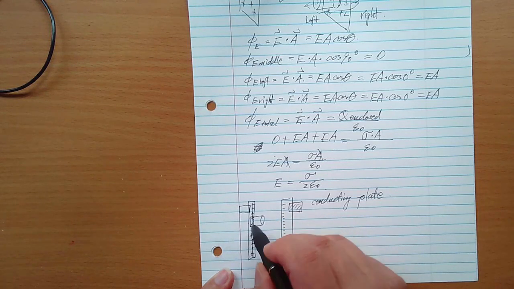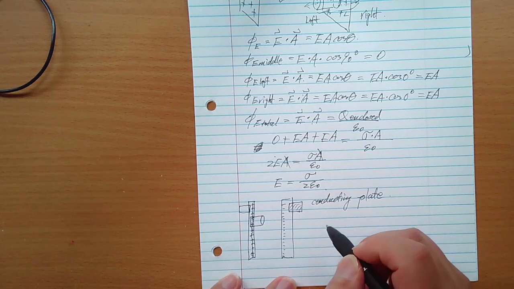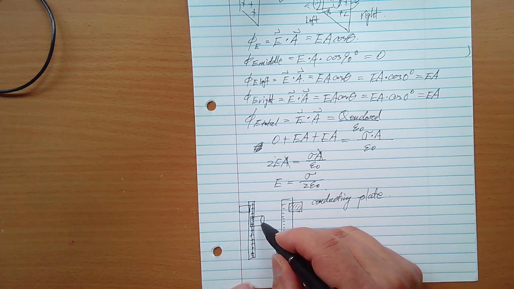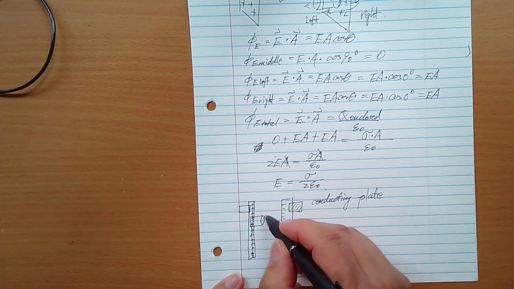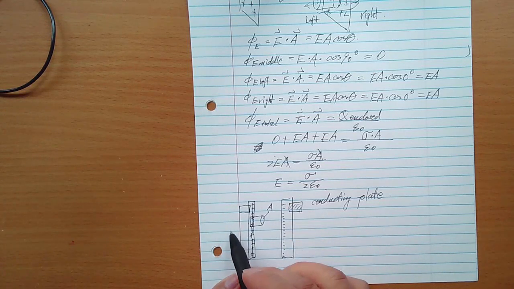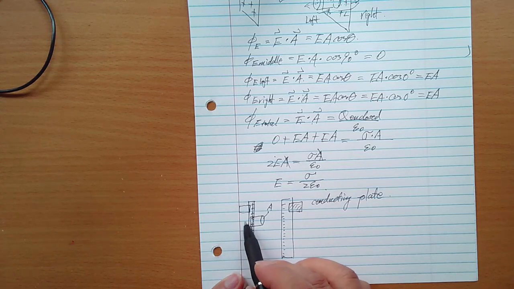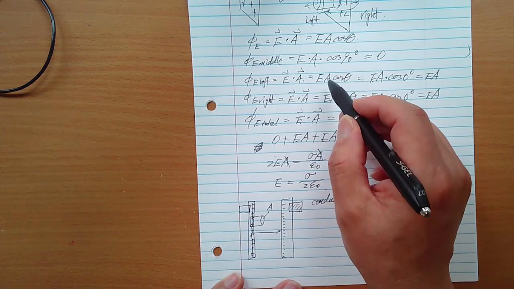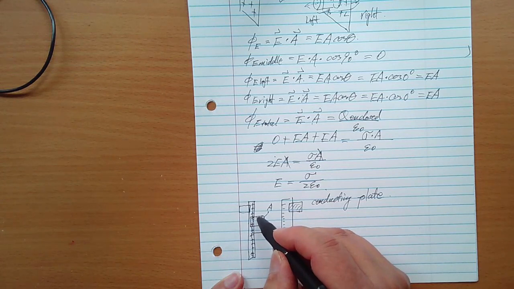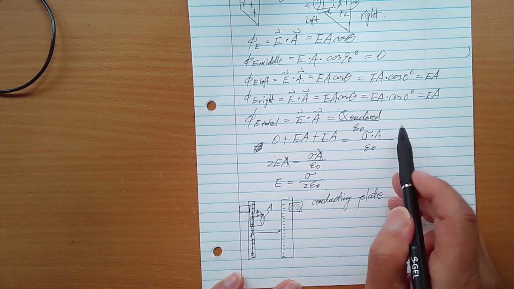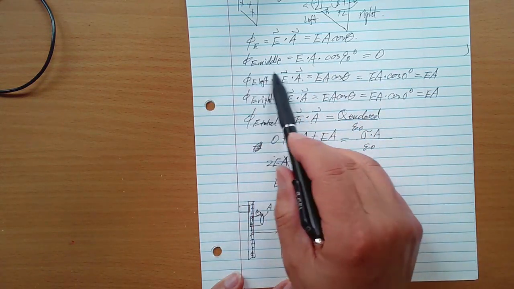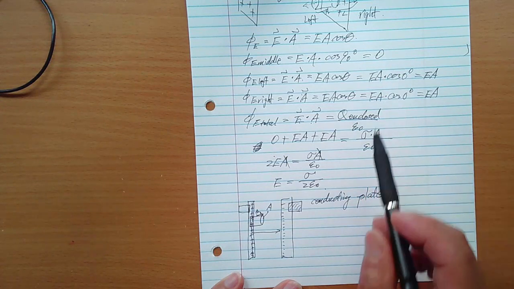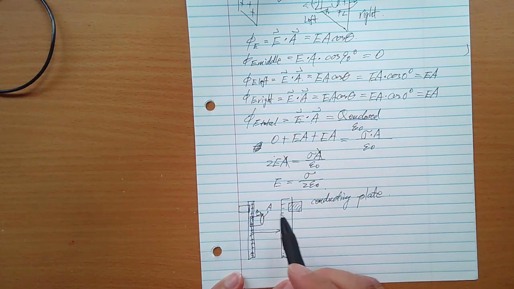But what if I draw a Gaussian plane like that, including the positive charge, and the area is A? Then we know for this side, it doesn't include any electric field at all, because the electric field is going in that direction, right? And from this problem, we know the angle between the area and the electric field is 90 degrees. So that also gives us an electric flux of 0. So the only thing I have is this part right here.